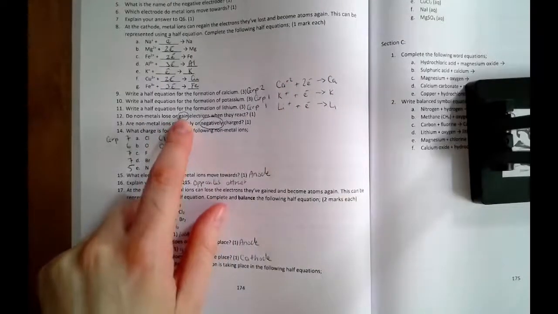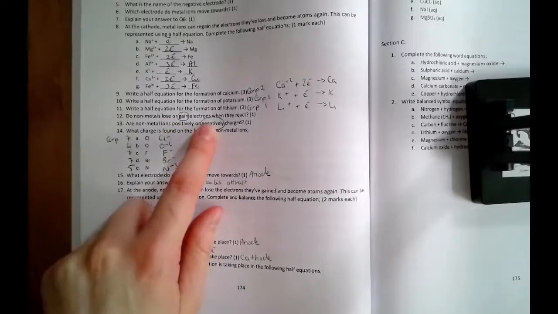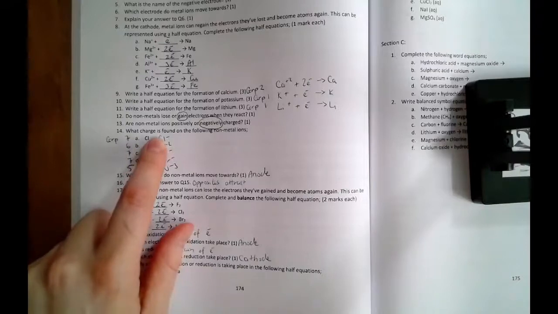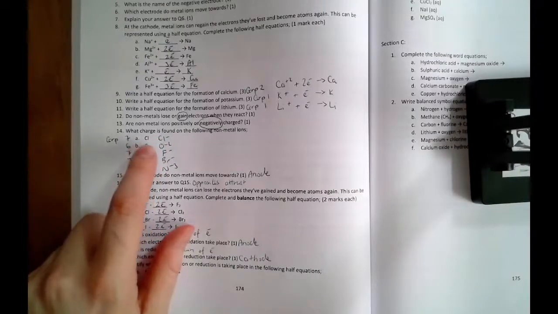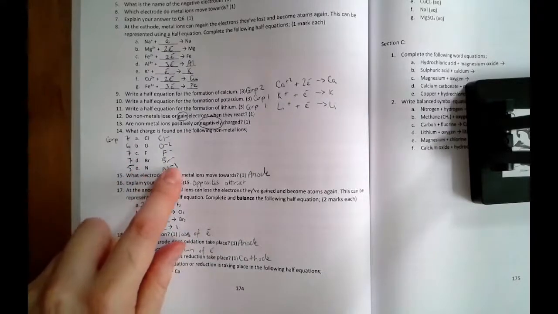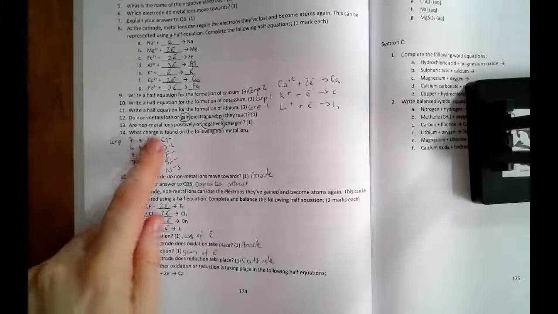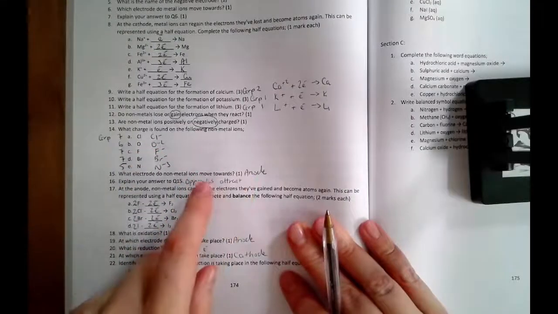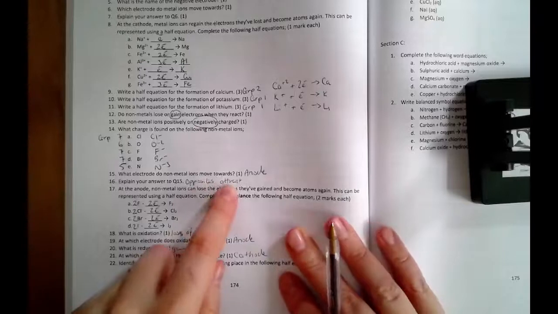Non-metals always gain electrons and become negatively charged. If they're in group 7, they'll gain 1 and be -1. If they're in group 6, they'll gain 2 electrons and be -2. If they're in group 5, they'll gain 3 electrons and be -3. Because they're all negatively charged, they will all move to the positive anode. The reason is that opposite charges attract.